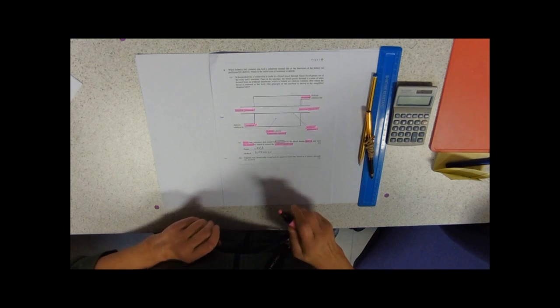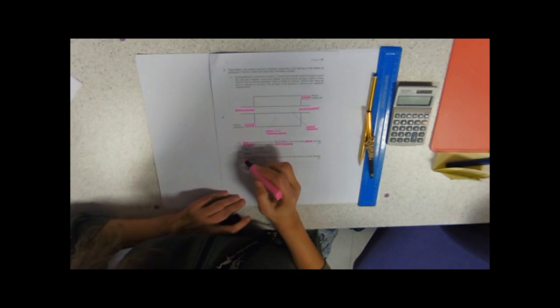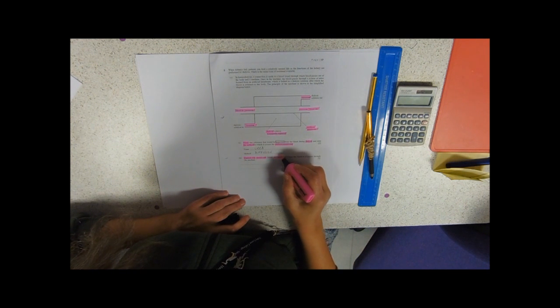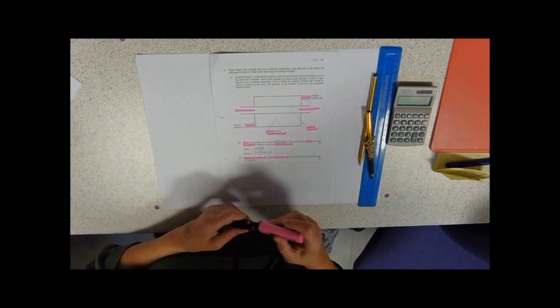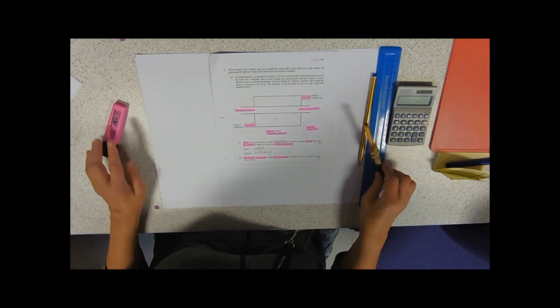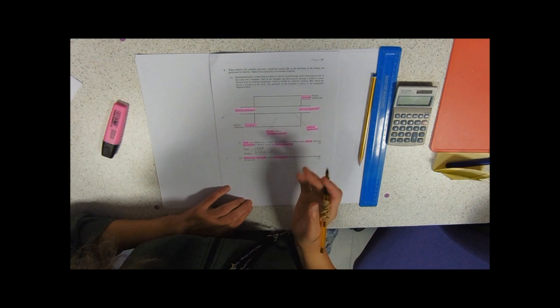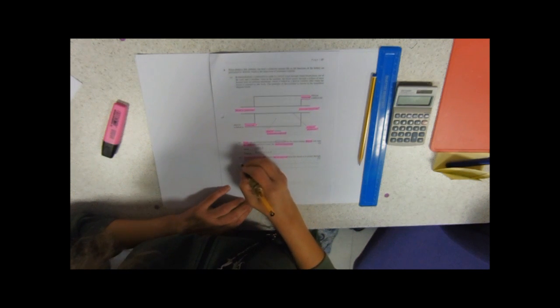So explain, give a reason why blood cells are not removed from the blood. Okay, so what do I know about blood cells? Well, they're quite big. They don't go through the normal sieving thing in ultrafiltration.